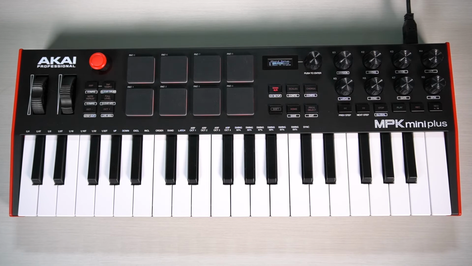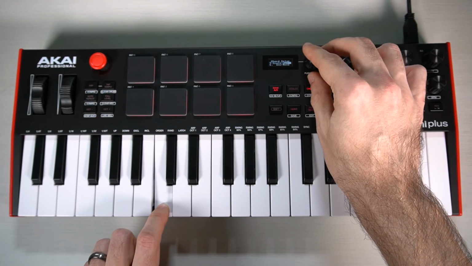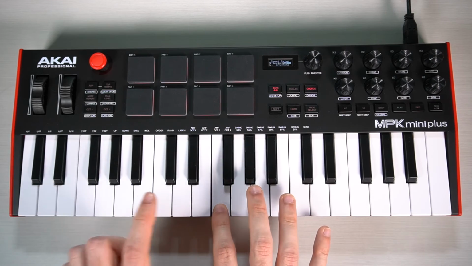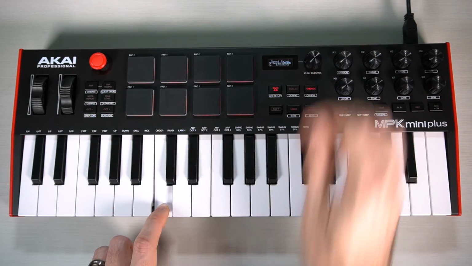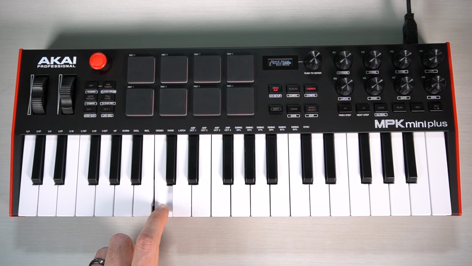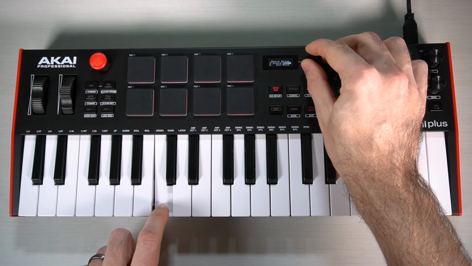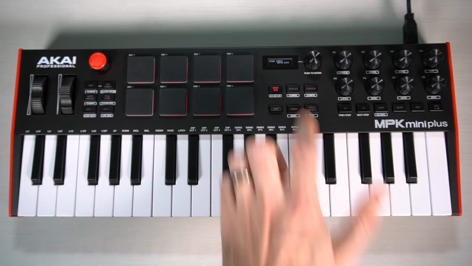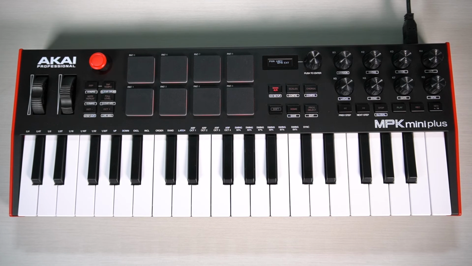So if we turn Chords mode on and play something, we can hear our settings take effect. The Scales and Chords modes can be used in a multitude of ways to customize your performance and production capabilities.